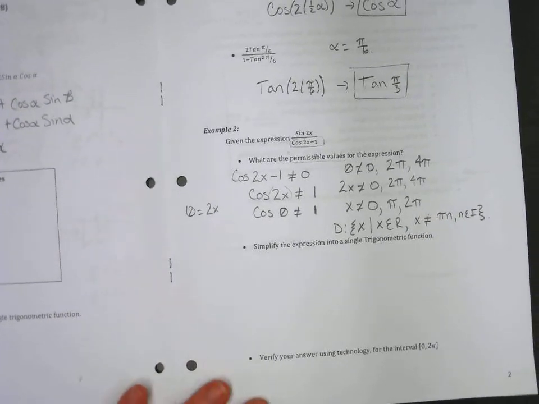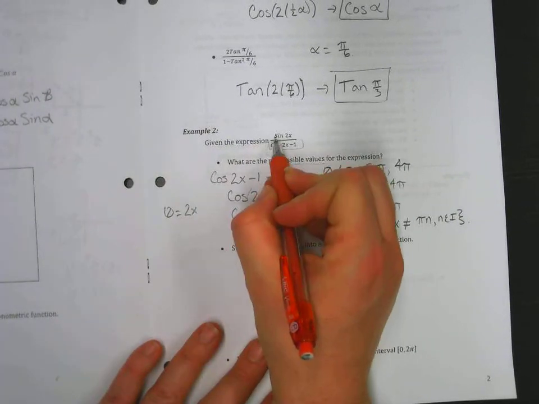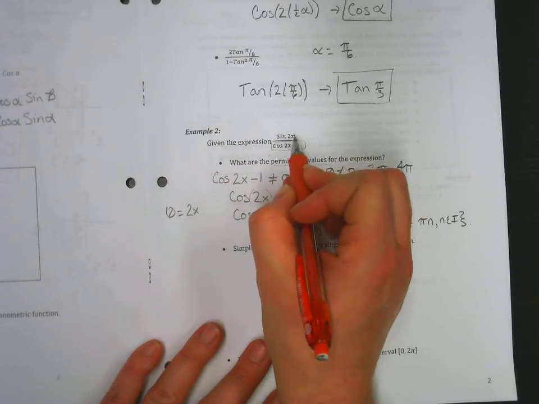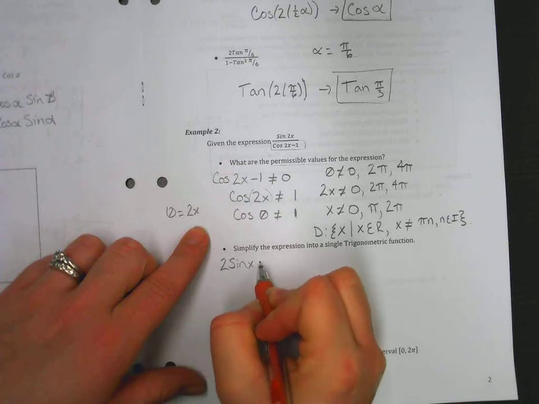All right, so the second bullet says simplify the expression into a single trigonometric function. Okay, so when I look at this, recognize that sine of 2x is my double angle identity. I'm left with 2 sine of x cos of x.